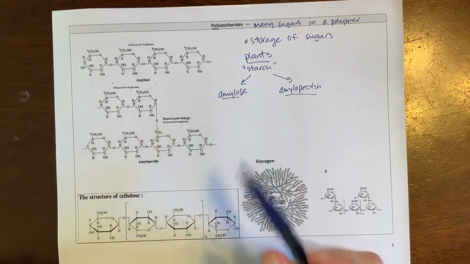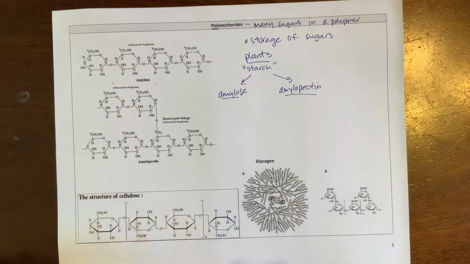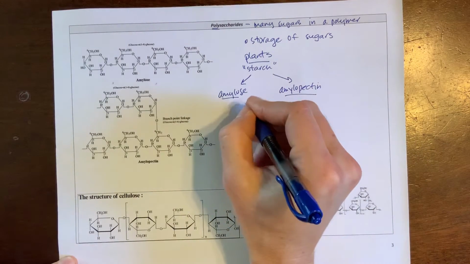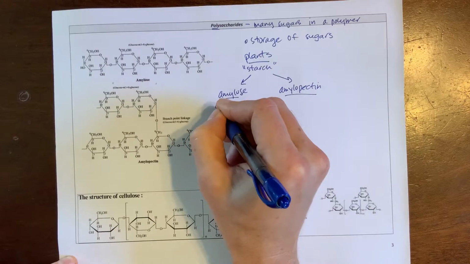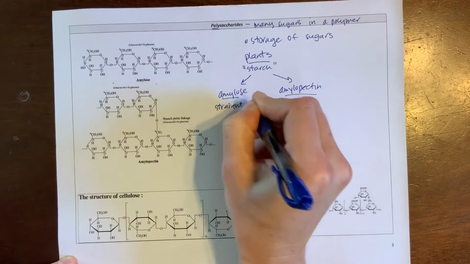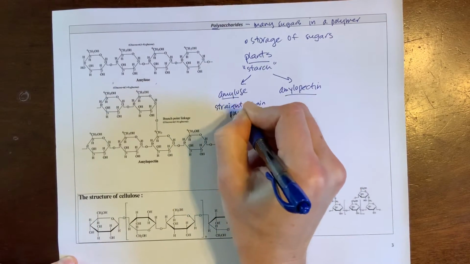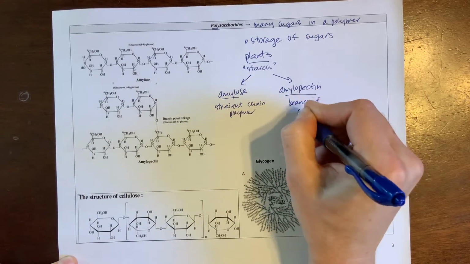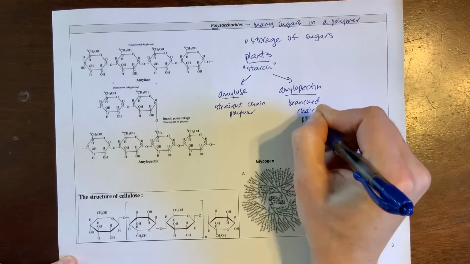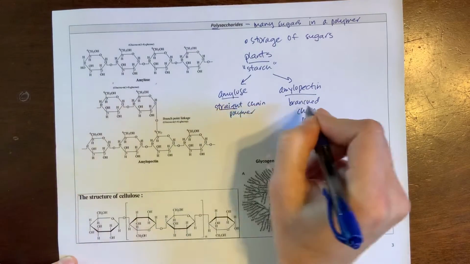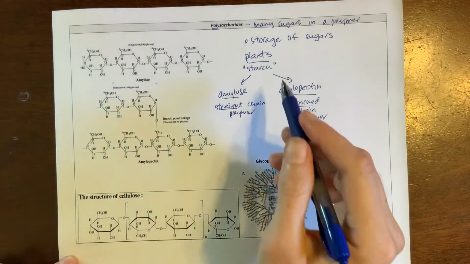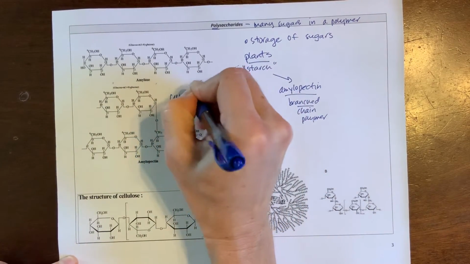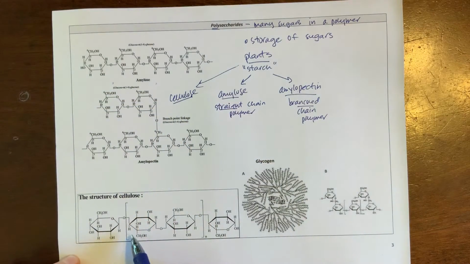So these are the starches, the things that a plant would use for food and the things that we eat when we eat plants. These are both digestible. This is going to be a straight chain polymer, and we'll see that in a second. And then our amylopectin is going to be what we call a branched chain polymer. So straight and branched. And then plants also have separately cellulose, which we can see down here, okay?